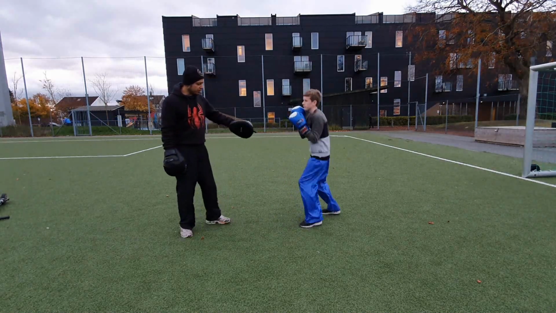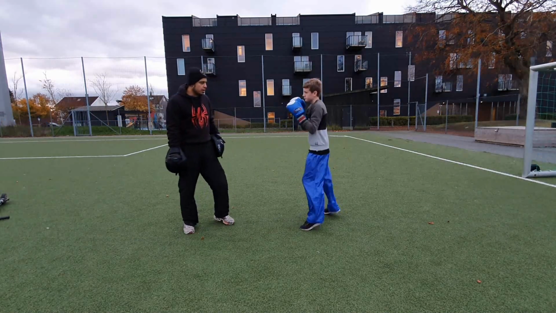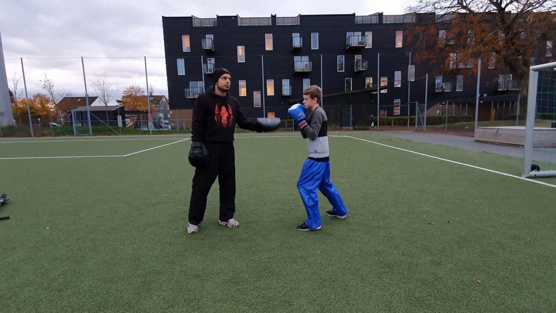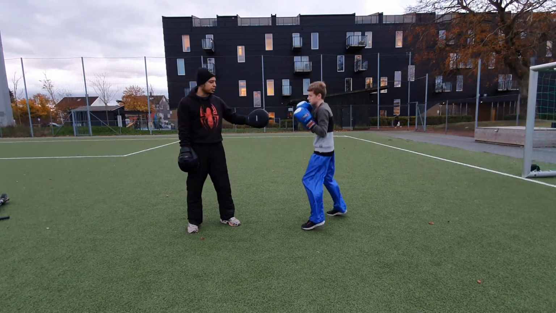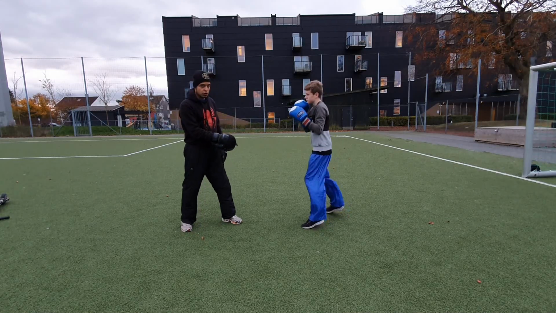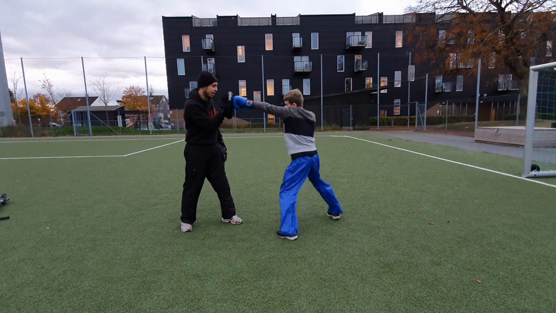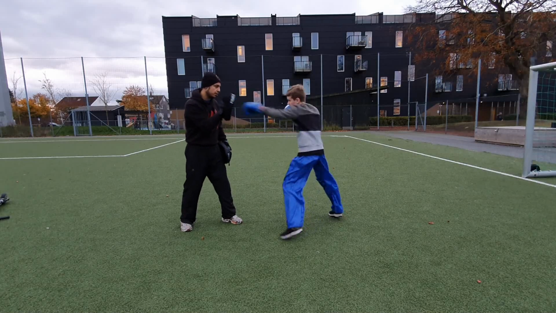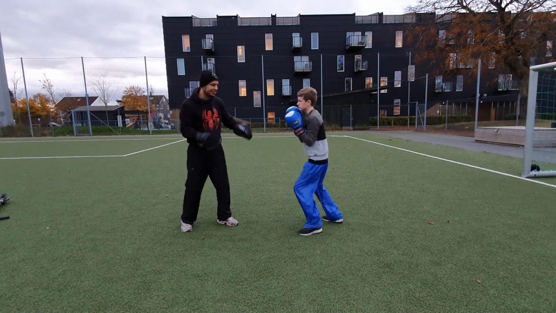Also, when Zander is moving like this, he can do the jab without breaking his rhythm. He can be constantly in rhythm and jabbing. So we'll just show you how this is. Bam, bam, bam. Okay, good.